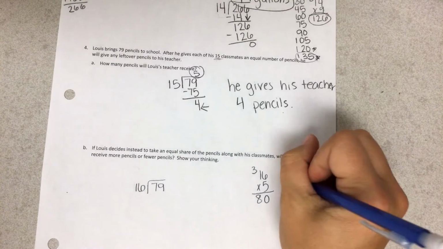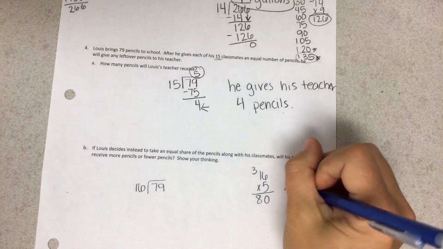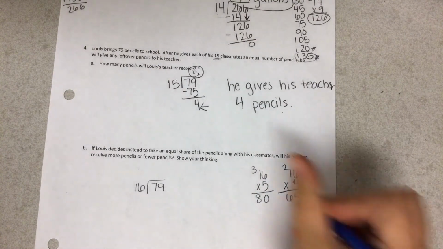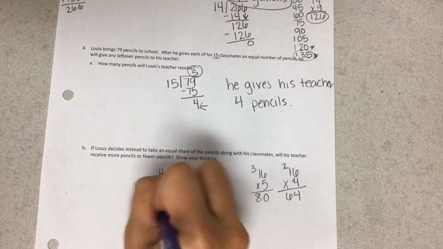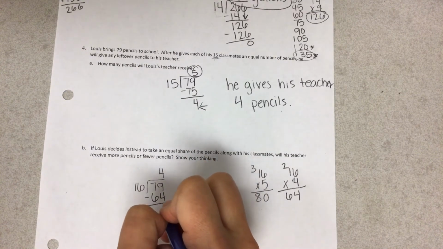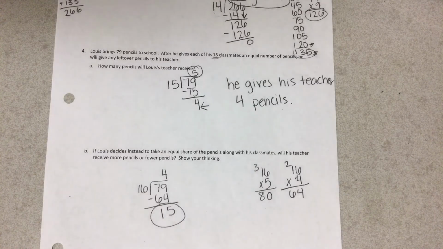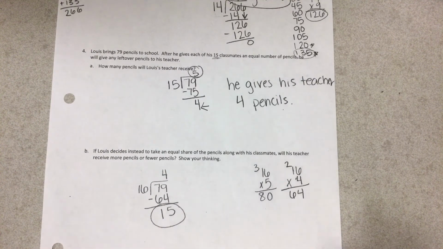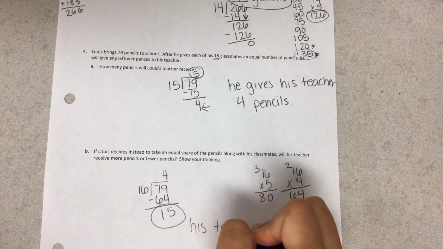So I can't do it times 5. So 16 times 4. Oops. So 16 times 4 is 64. So each kid's going to get 4 pencils. I'm going to subtract 64. 9 minus 4 is going to be 5, and 7 minus 6 is 1. So I actually have 15 pencils left over. So will his teacher get more pencils or fewer pencils? Well, his teacher will get more pencils.